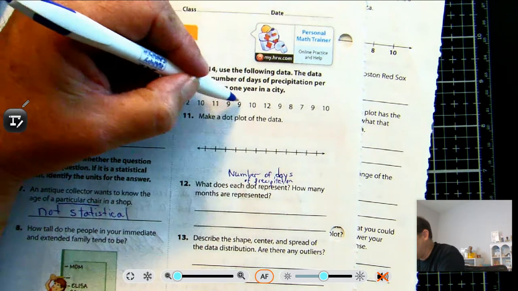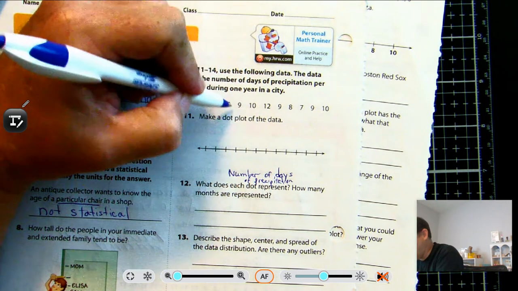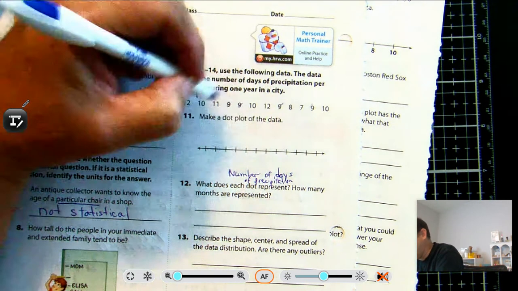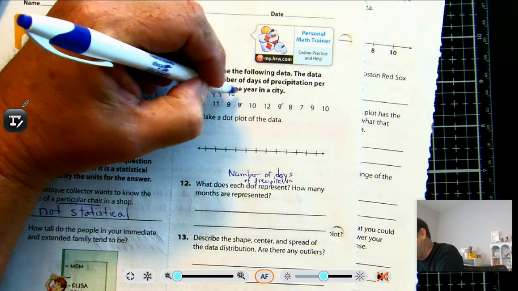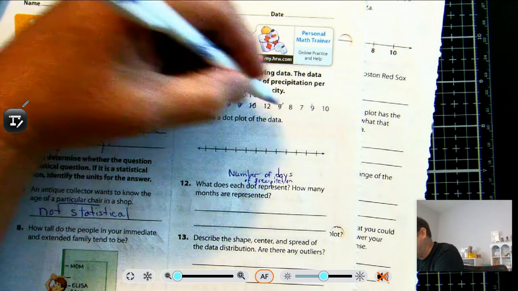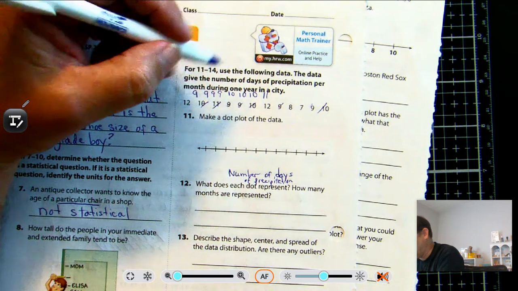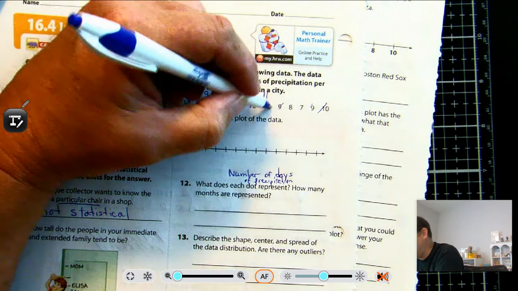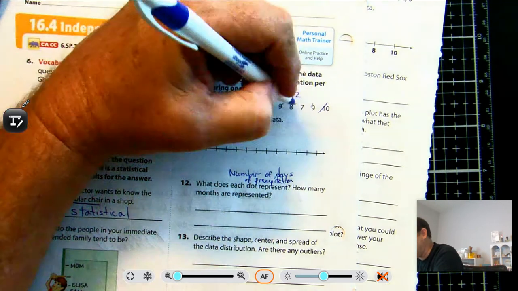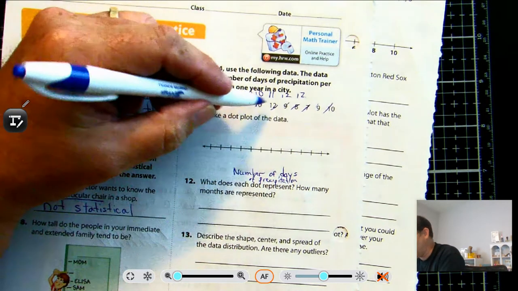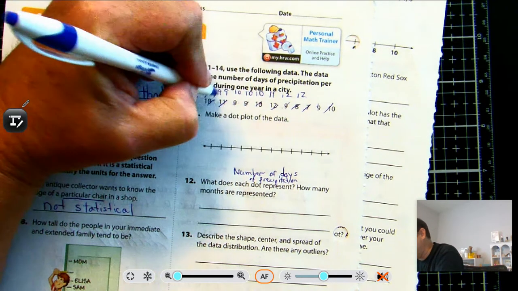So our least amount is 9. And we have 4 days of 9. And we have 3 days of 10. We have 1 day of 11. We have 2 days of 12. And they have 1 of 7 and 8. All right, so 2, 4, 6, 8, 10, 12 pieces.